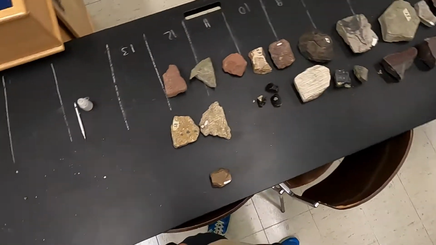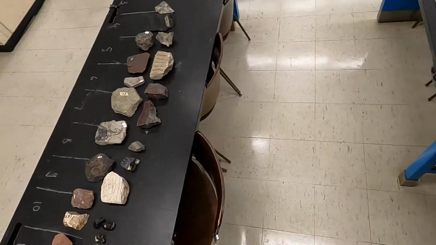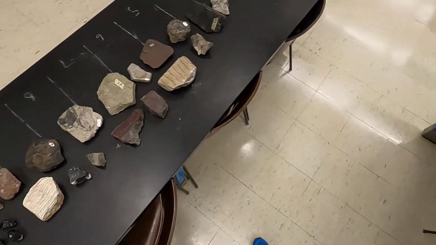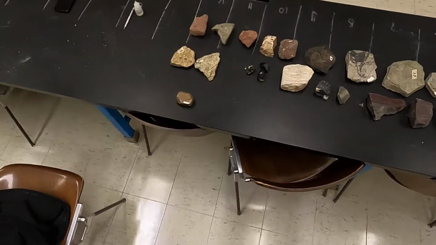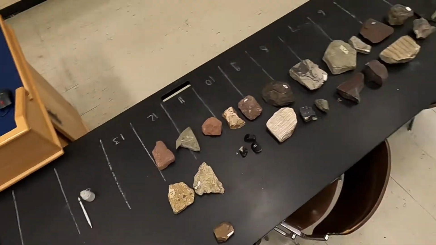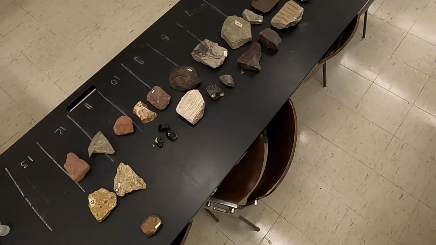For example, we could make a quick example if we think of glacial processes, depending on where the glacier is acting.